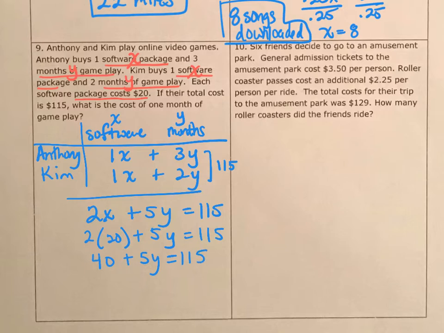Now I solve my equation. So get rid of my constant. I'm left with 5y equals 115 minus 40, which is 75. Okay, now I divide by my coefficient. Divide by 5, and I'm left with 75 divided by 5. Y is equal to 15.